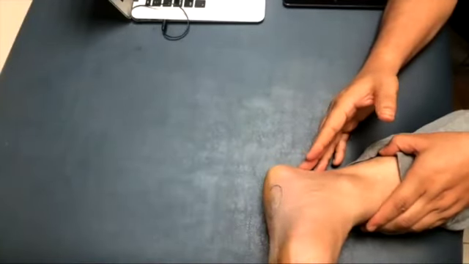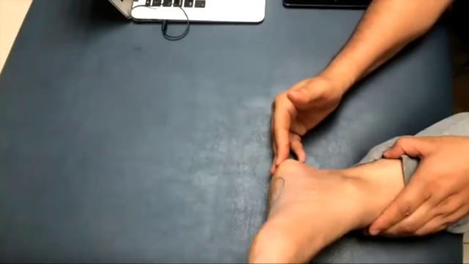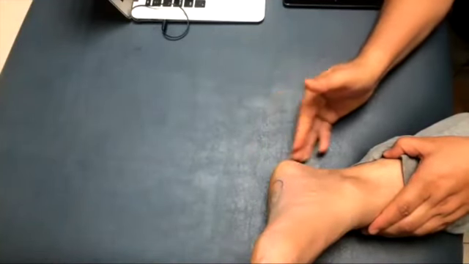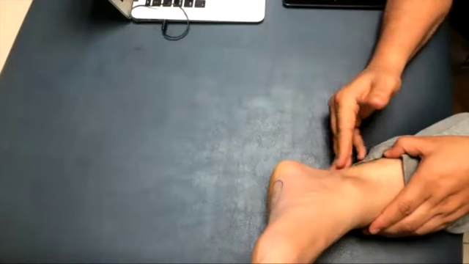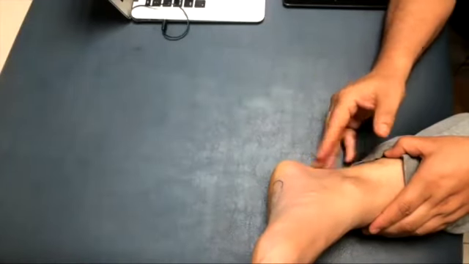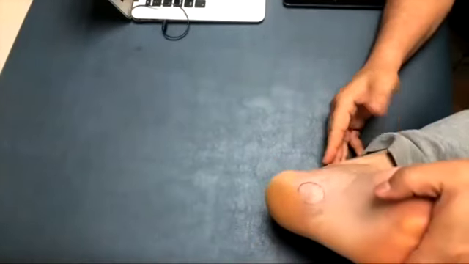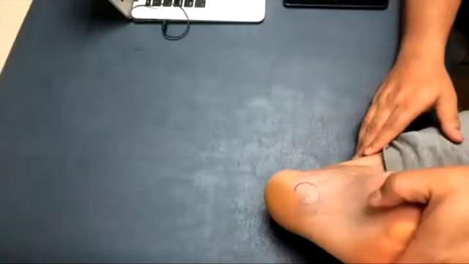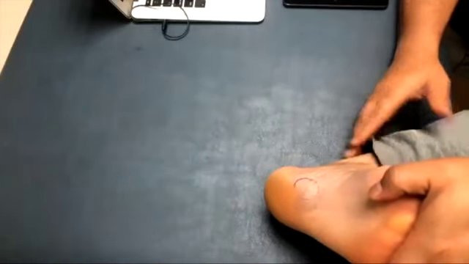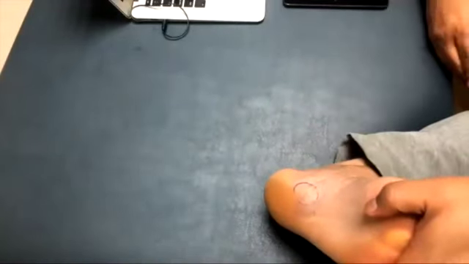Because when you wear the high heel, this will be little lifted up and this will become loose. So no pain here. But if you do it tight, then this will be tight and the pain will be created. So this is the Achilles tendinitis.